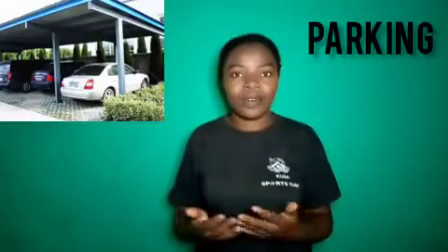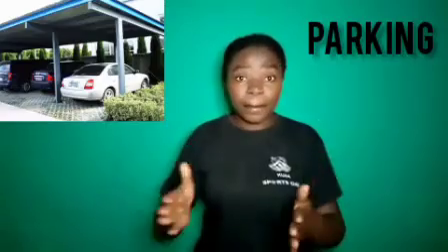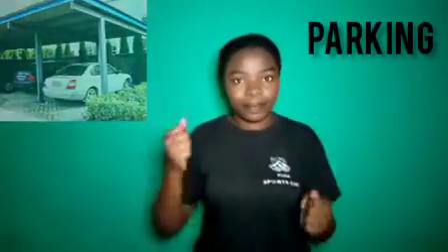Park. This is parking a vehicle. Park, the action. This is American 3, then an open palm. Then parking, whereby this is a place for parking the vehicles. It is park.